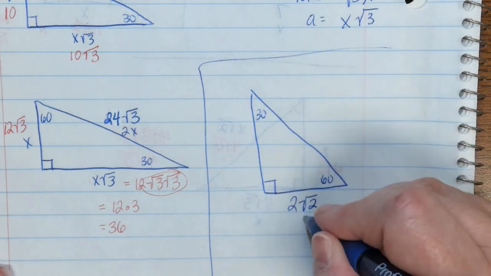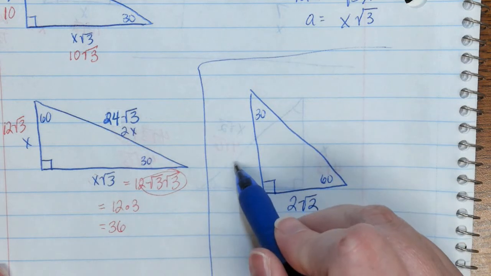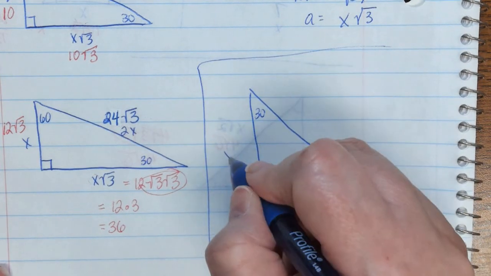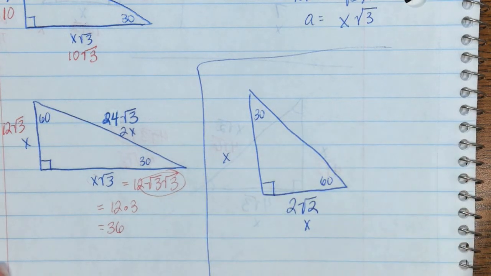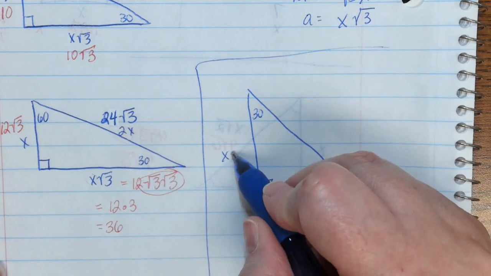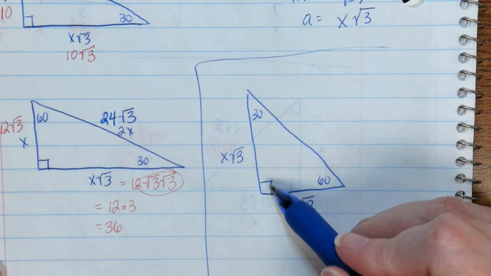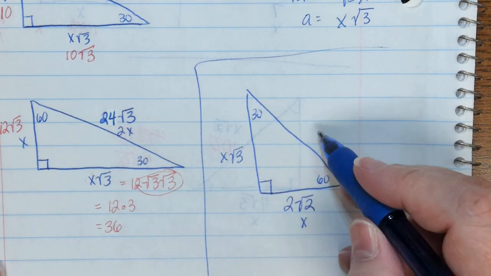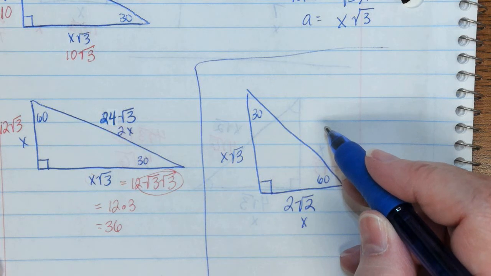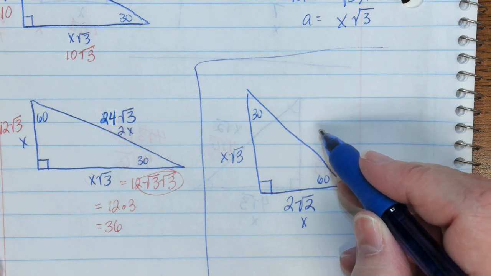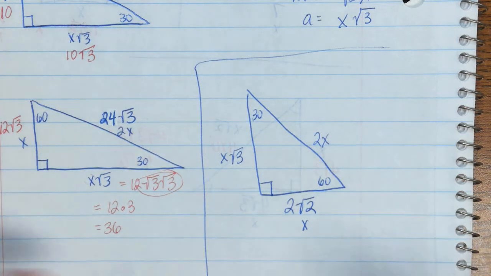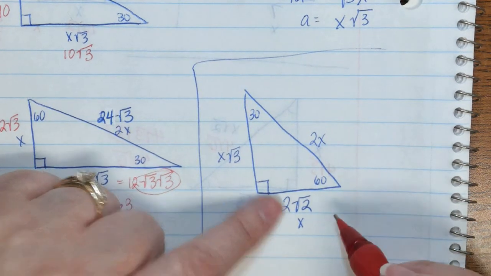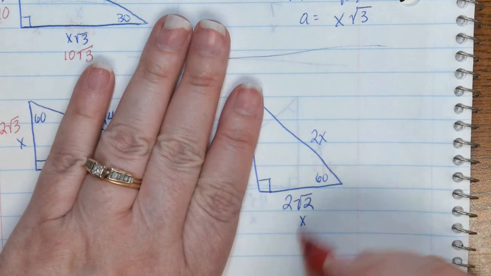Yeah, the x goes on the bottom. What's this one? Just x? Can they both be x if they're different? Square root of 3. Yeah. And then what's this one? 2x.